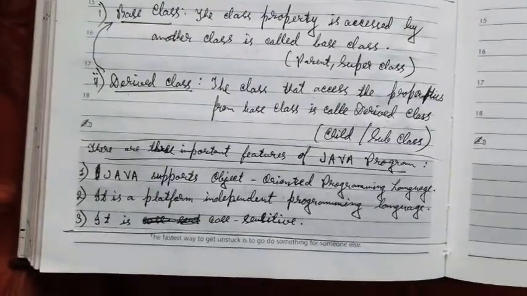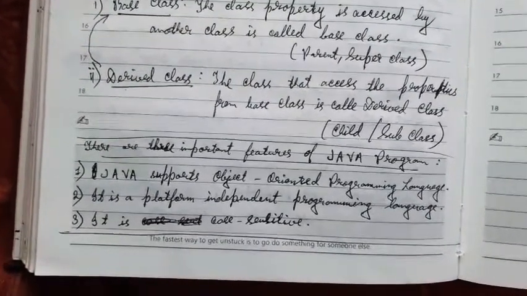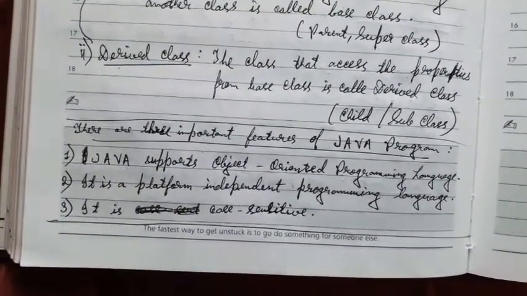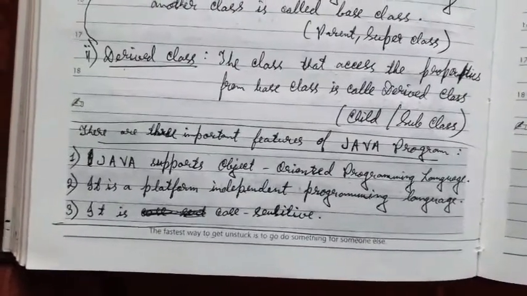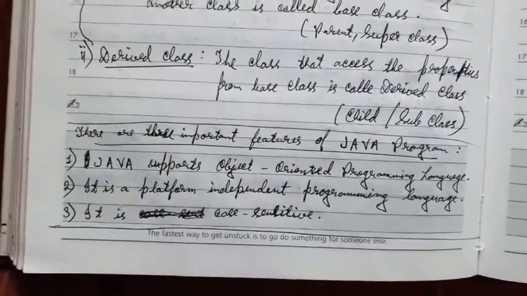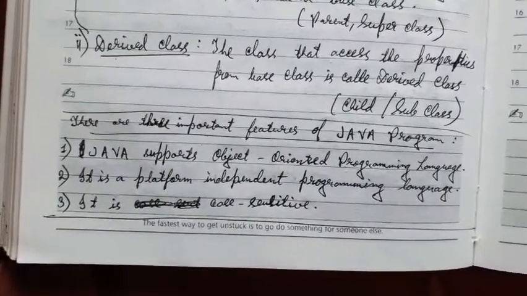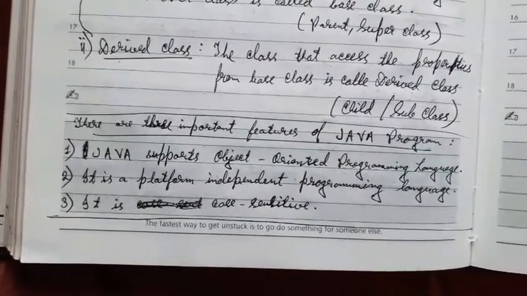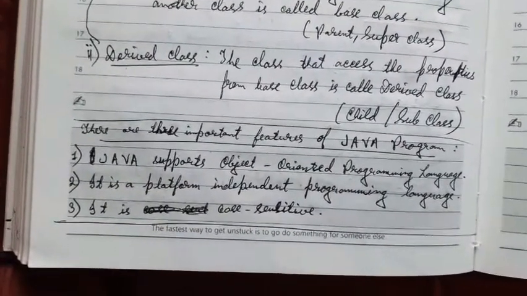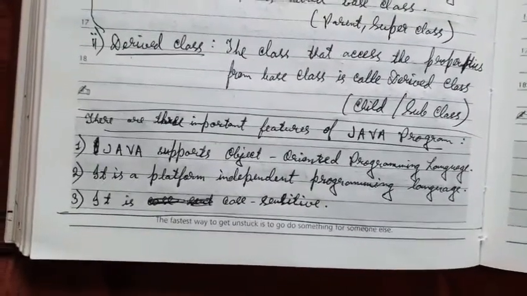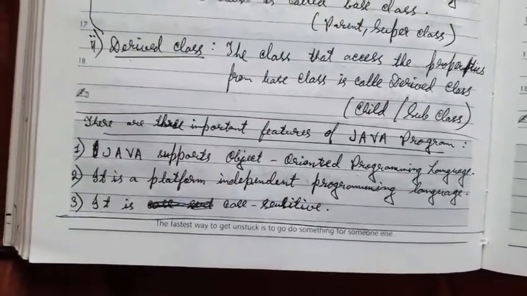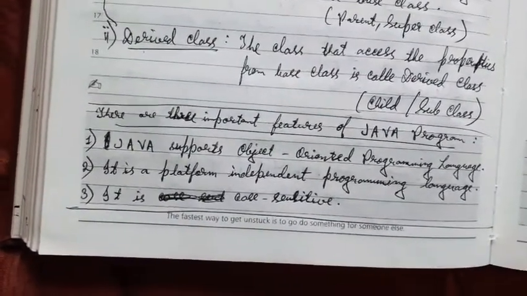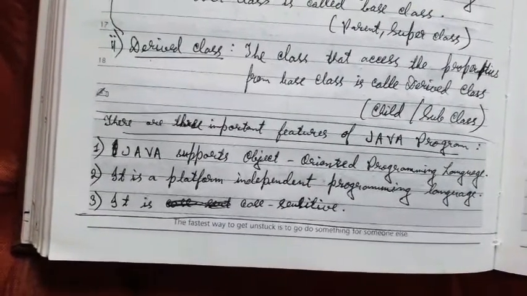Okay. Now the final topic of this video is the important features of Java programs. The first is Java supports object-oriented programming. It's obvious, I told you before. Second is it is a platform independent programming language. Now C and Basic, the procedure oriented programming, are platform dependent, which means you write a program, you take it on an external storage device like a pen drive, and you take it to another machine, another computer, and try to run it, then it can happen that it won't run on that device because they don't share the same specifications.